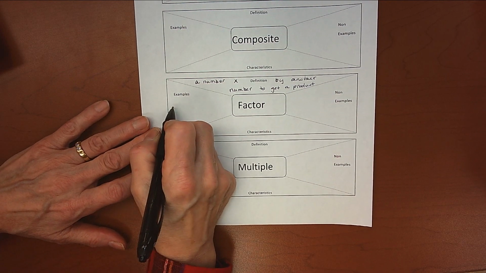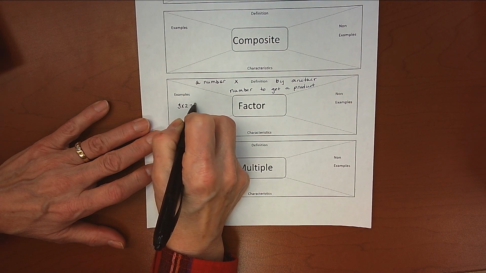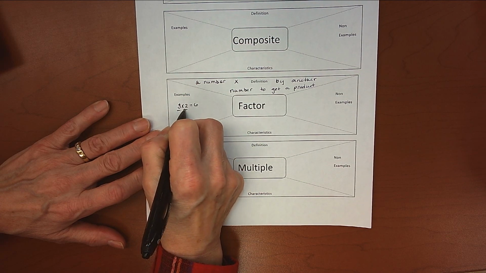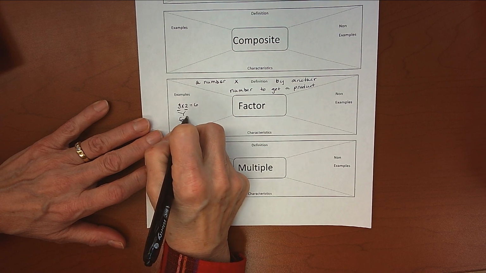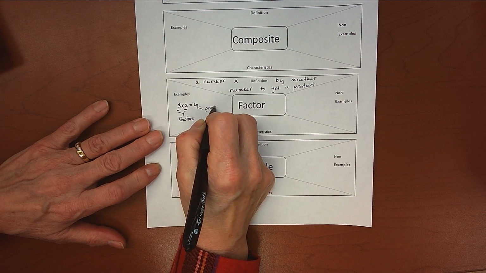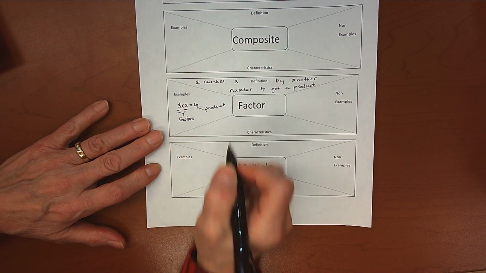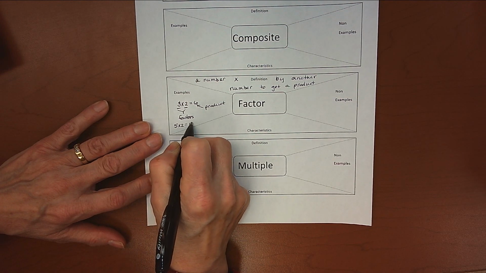So we can say that 3 times 2 equals 6. These two numbers are our factors, and then that's our product. We can say that 5 times 2 is 10.